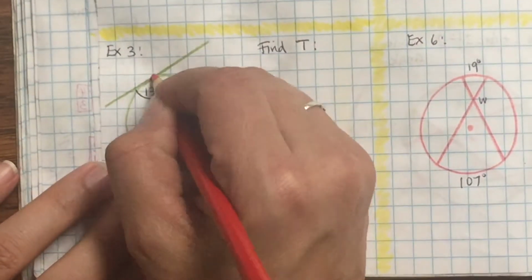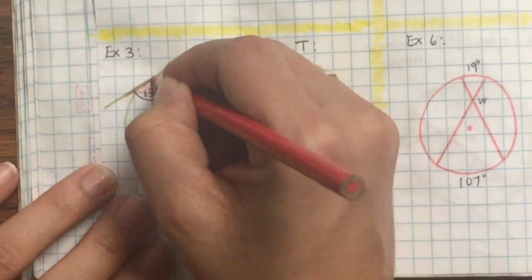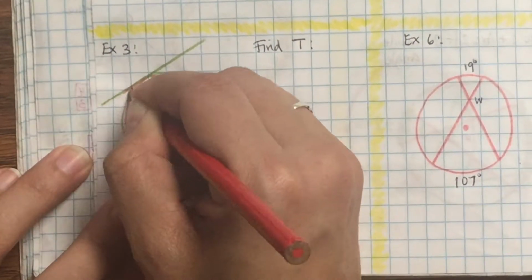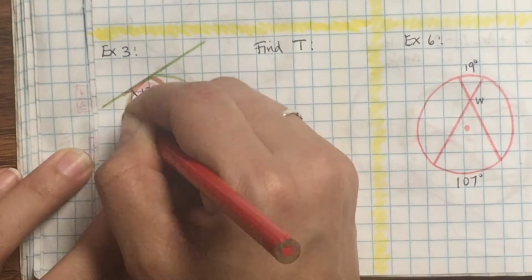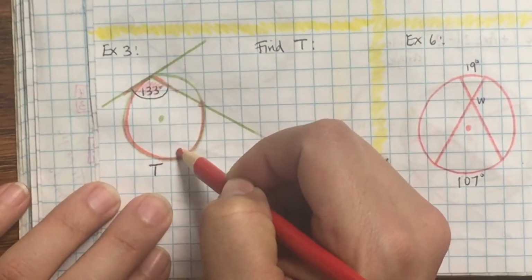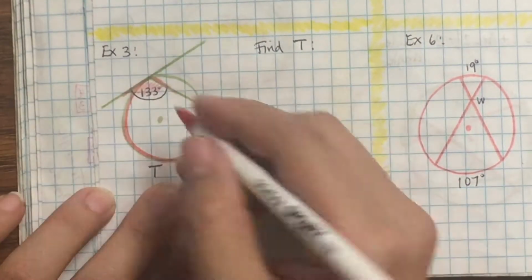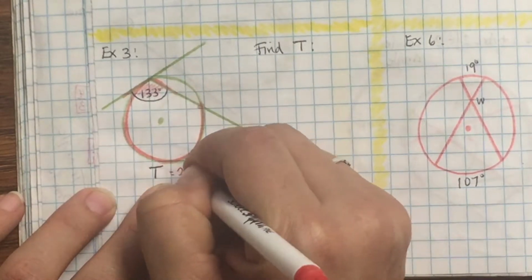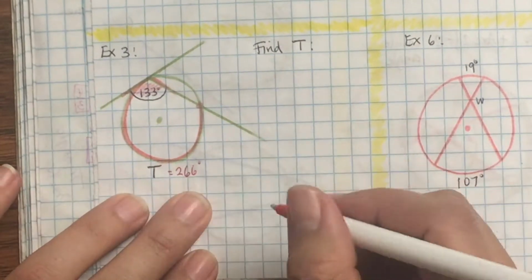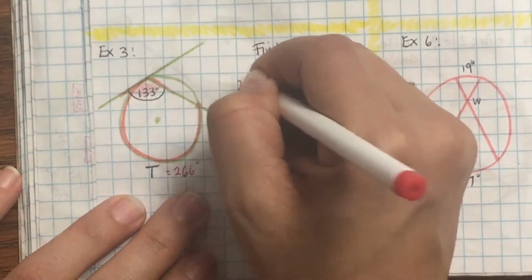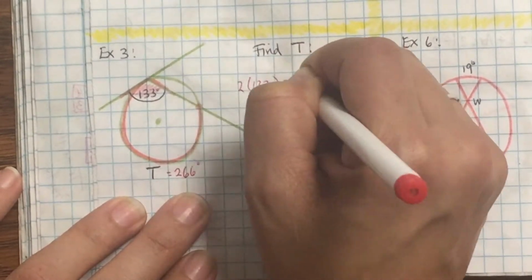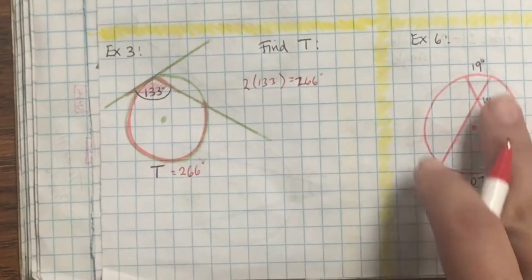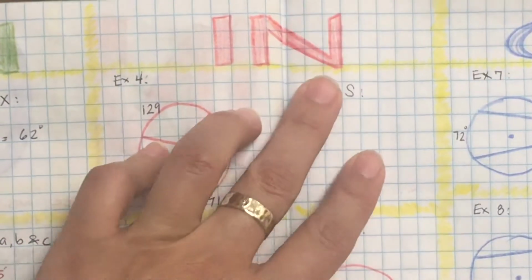Find my V, find my angle. Follow it to the ends to where it meets the circle. And then that arc measure is going to be twice the angle, so 133 times 2 is 266, and that's pretty much it. Okay, so it's a lot of going back and forth. What it is with these things is they get really confusing. Just make sure you cover up as much as you can.